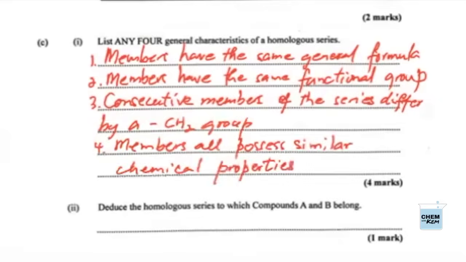Part 2, deduce the homologous series to which compounds A and B belong. So we mentioned pentane earlier. So A, we said, was pentane. B, we said, is hexane. So those are all members of the alkane series. So they belong to a homologous series called alkanes. Oh, for the last 3 marks to make 15 for number 3, part D.